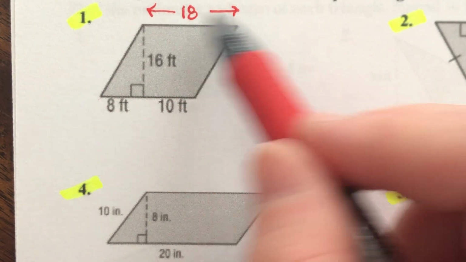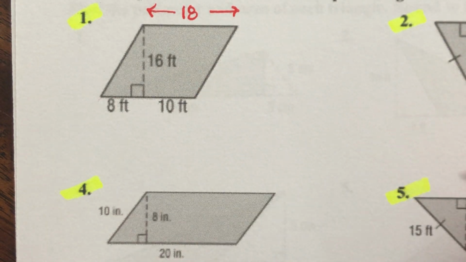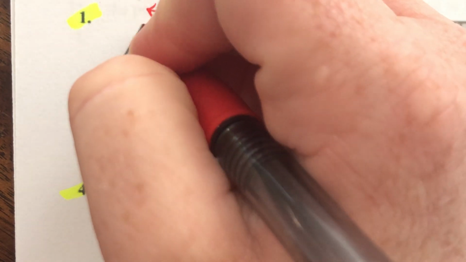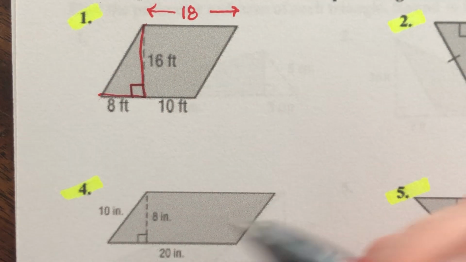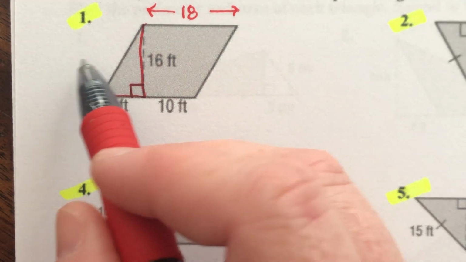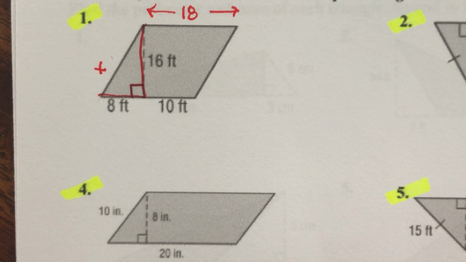We know this is 18 and this is 18, but we don't know this and this. So how can I figure it out? Well, I've got this right triangle right here. And I know 2 of the sides of that right triangle, so can't I use the Pythagorean Theorem to find this side? Yep, absolutely. I'm going to call this side x or whatever I want for now.